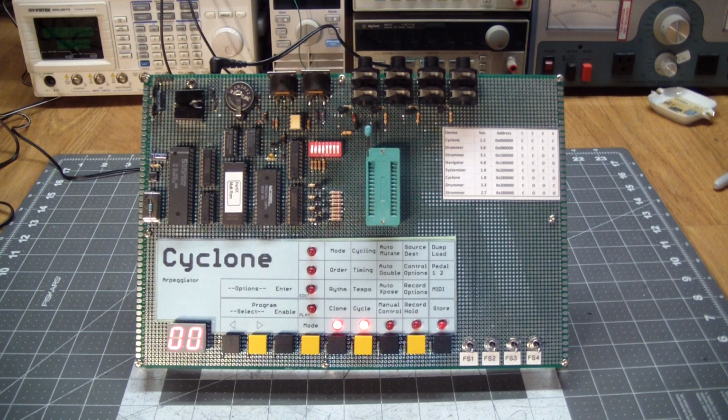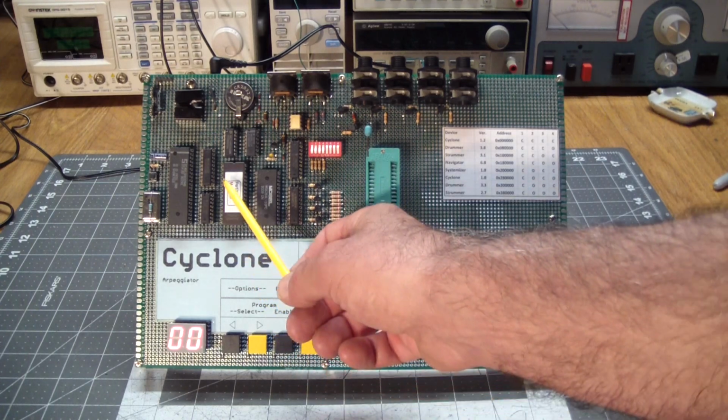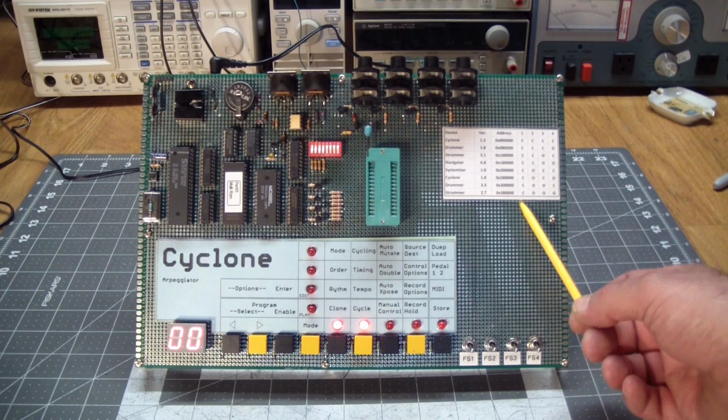The second reason why I wanted to build this was, and for those of you who haven't figured it out yet, the only real addition to this is that it's got a bigger EEPROM. It's got dip switches to select which ROM you want to play.